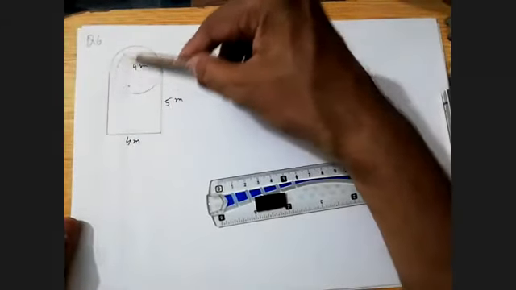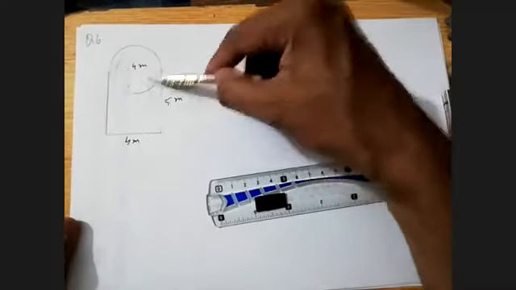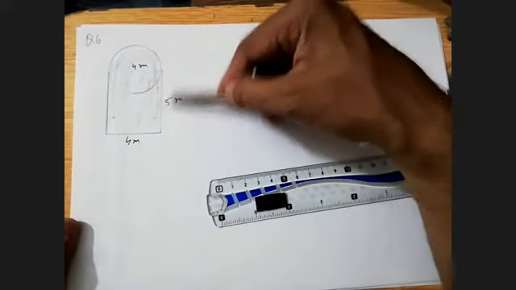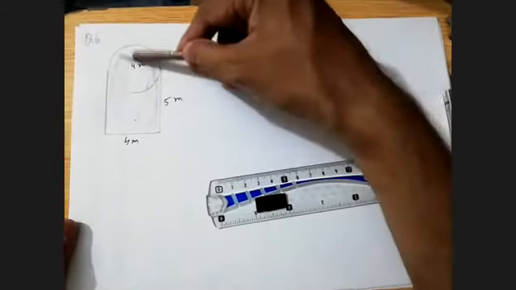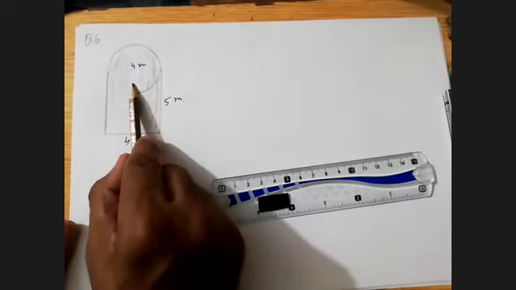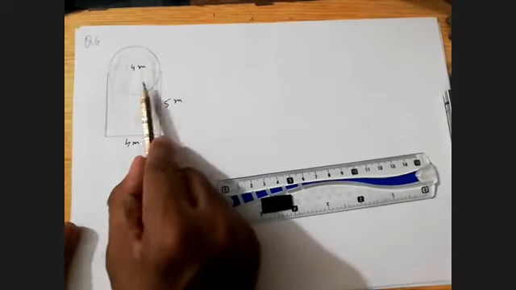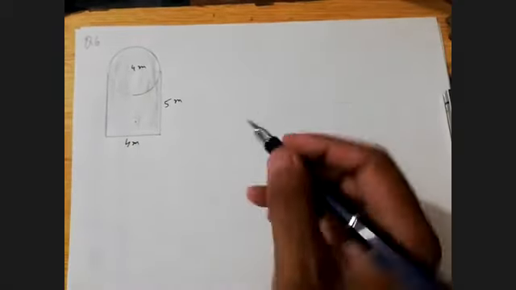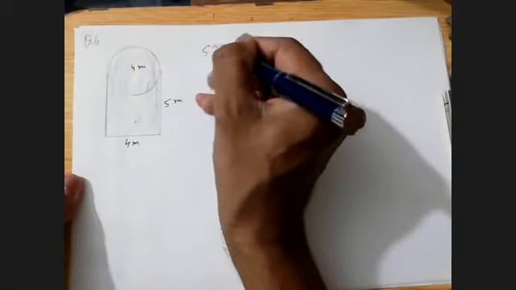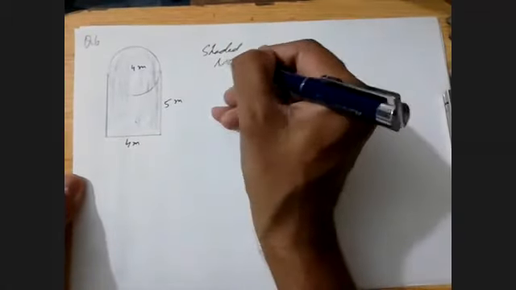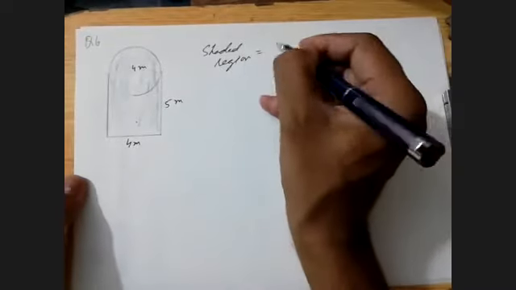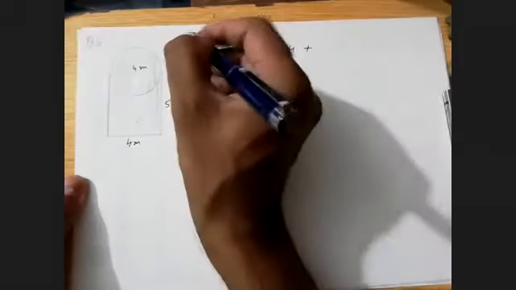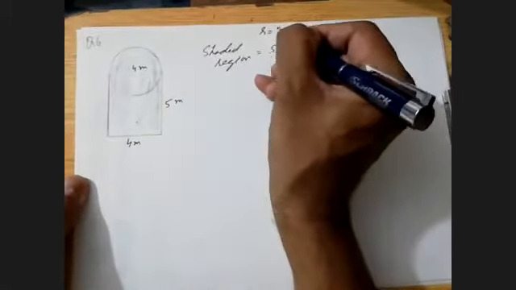Let us see. As far as the area is concerned, you can see that this is a rectangle plus a semicircle. First of all, we have to find the area of the rectangle plus the semicircle, because here the semicircle and rectangle are overlapping, so we are not going to take it twice. So the area of the shaded region is equal to the rectangle, 5 into 4, plus, you can see that the radius is 2 centimeters.